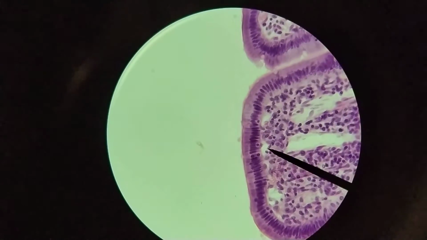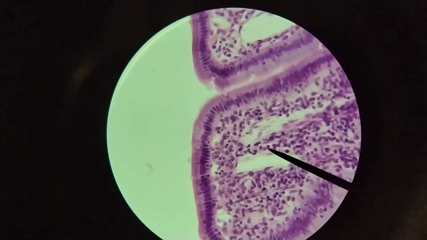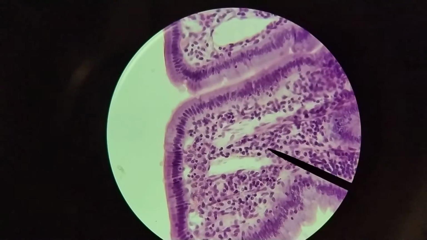Then beneath that we have capillaries, and we have lots of these nucleated cells. And again, all of this is lymphocytes, macrophages, eosinophils, and so on. Okay, so it's your immune system protecting you.